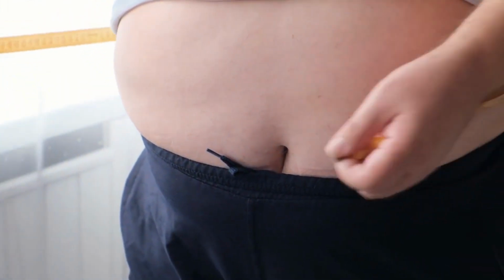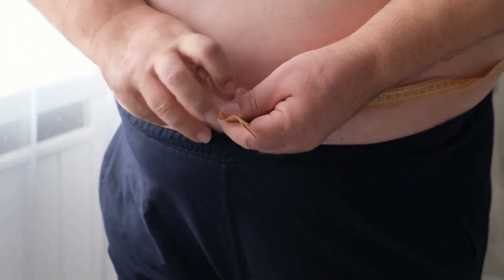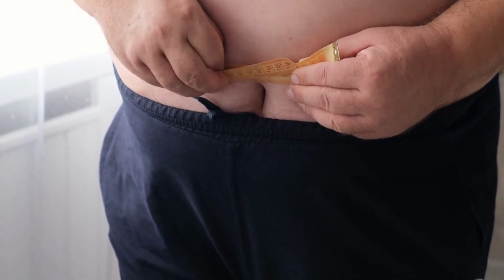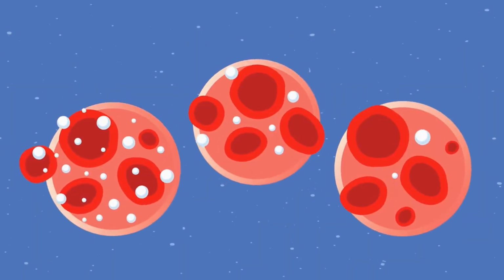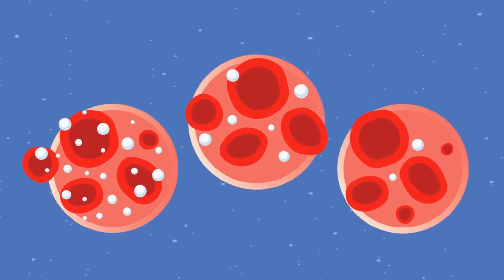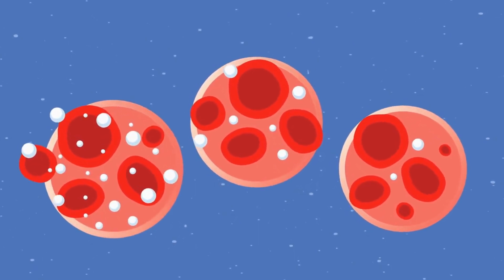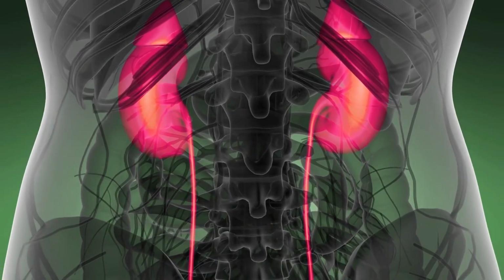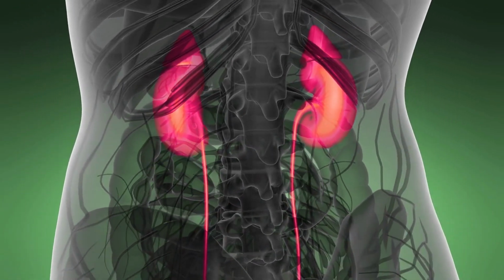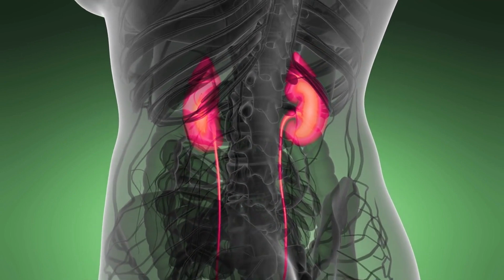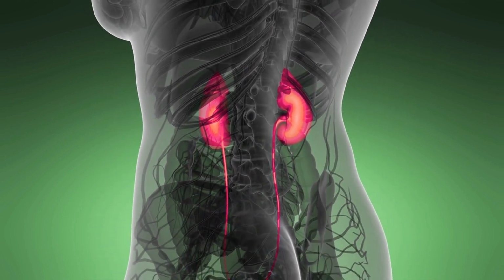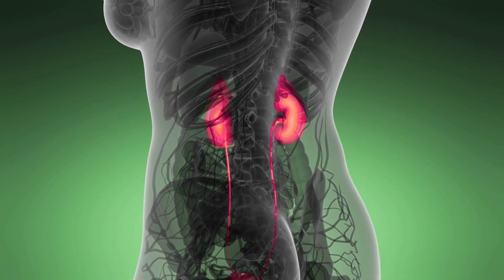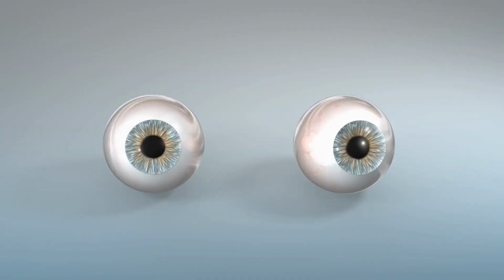3. Weight gain. Insulin resistance can also lead to weight gain, particularly around the abdomen. This is because insulin resistance can cause the body to store excess glucose as fat, which can lead to an increase in body weight. 4. Frequent urination. High blood sugar levels can cause the kidneys to work harder to filter out excess glucose, leading to more frequent urination.